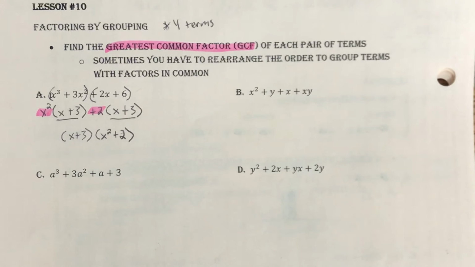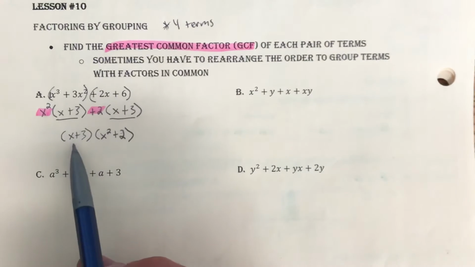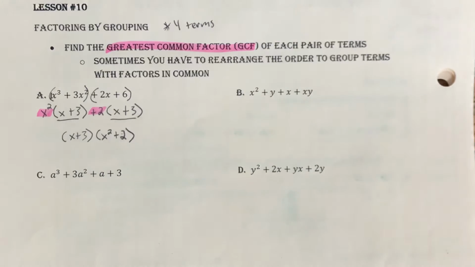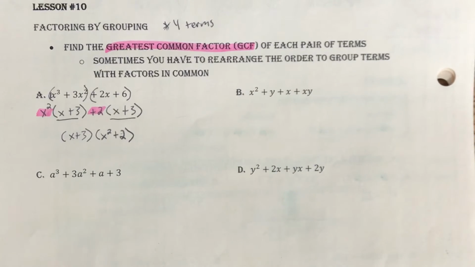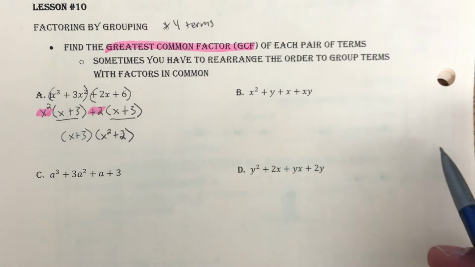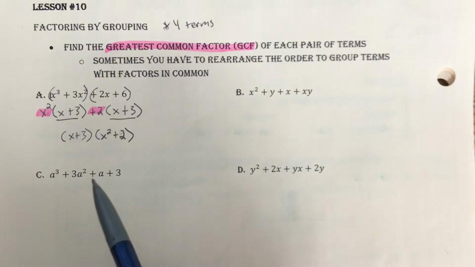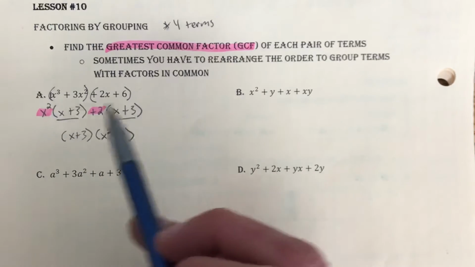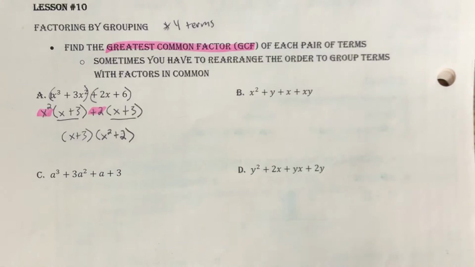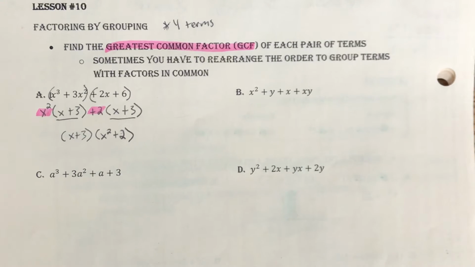And that's how we factor by grouping. All right, so x plus 3 times x squared plus 2. Now again, if we use the FOIL method, and I'm going to do that out here to the side in a second, we should end up with what we started with on these 4 terms. We should end up with that same thing. Now let's go ahead and do that.